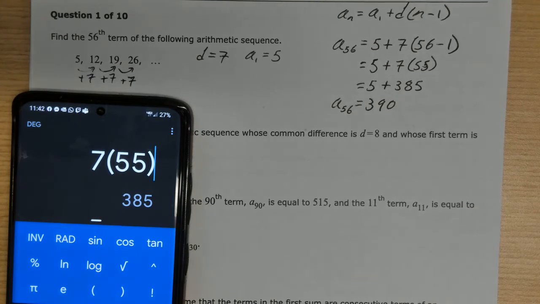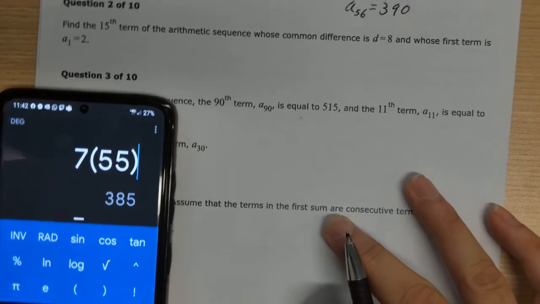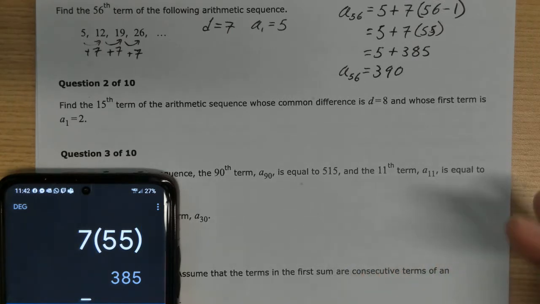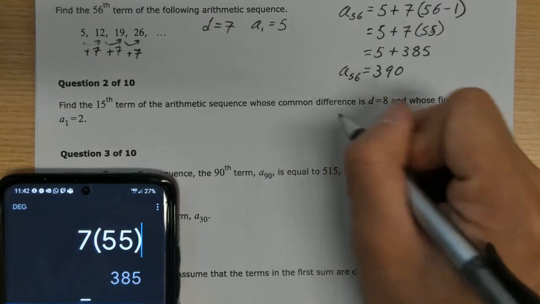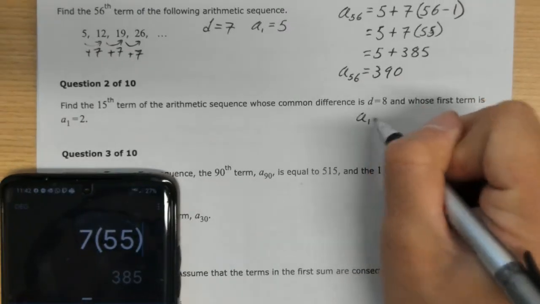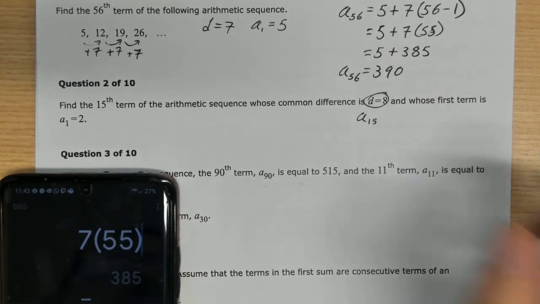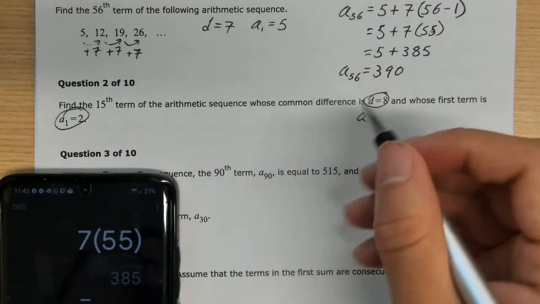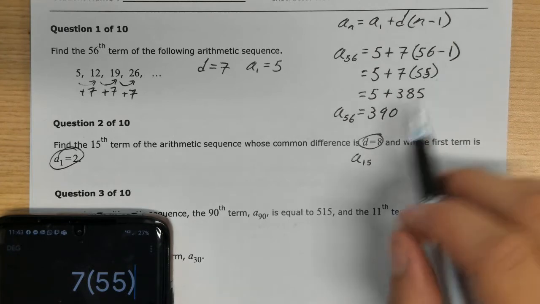Any questions on number 1? Good. Alright, perfect. Let's go to number 2. Number 2 is actually easier because it gives you everything already. It's asking you to find the 15th term, so you need to find a sub 15. It's giving you the common difference, which is 8, and the first term, which is 2. I'm going to be using the same equation to find the 15th term.